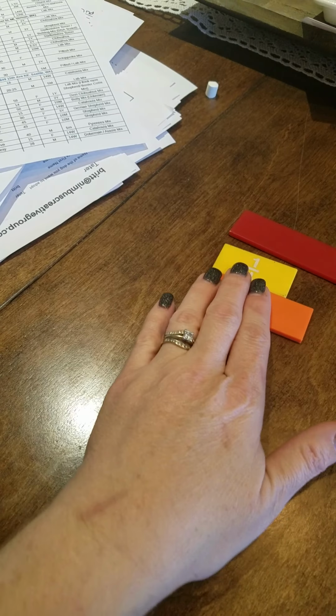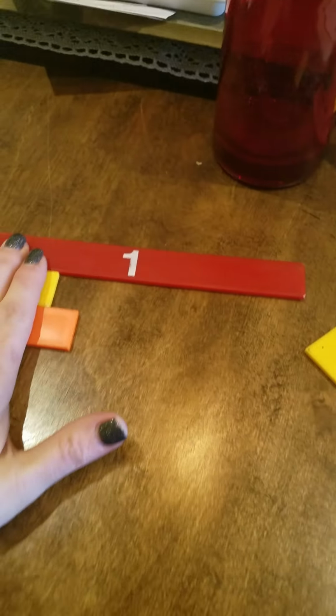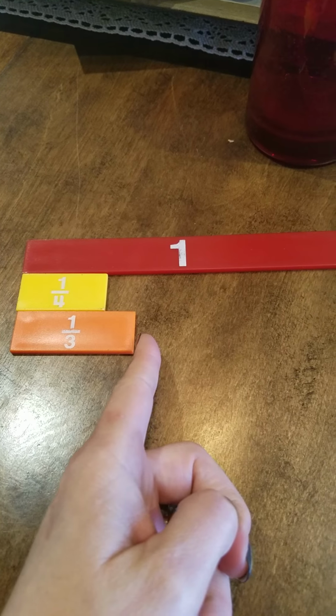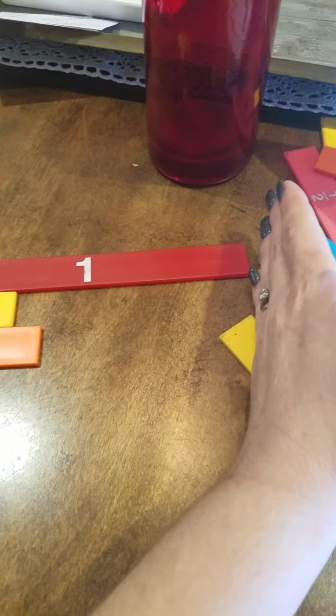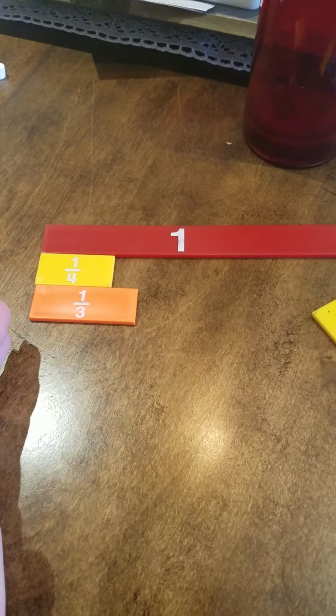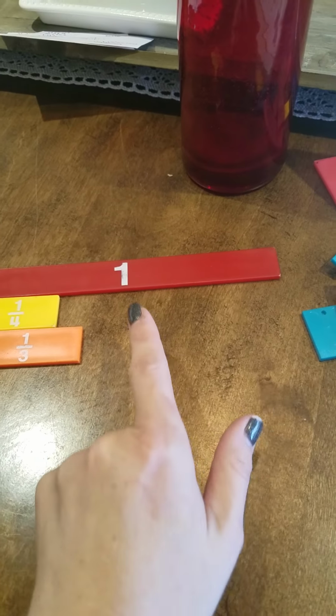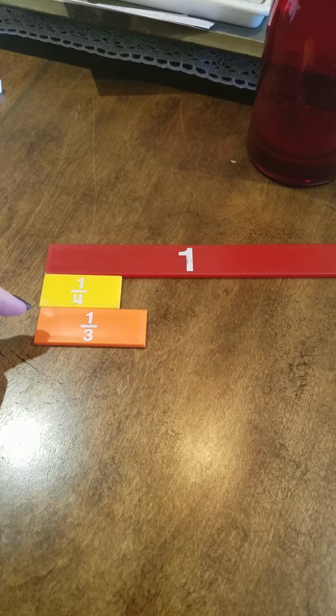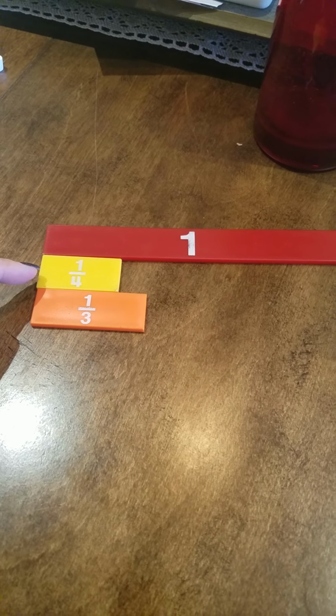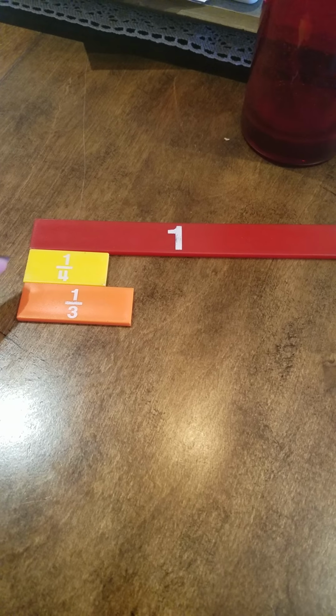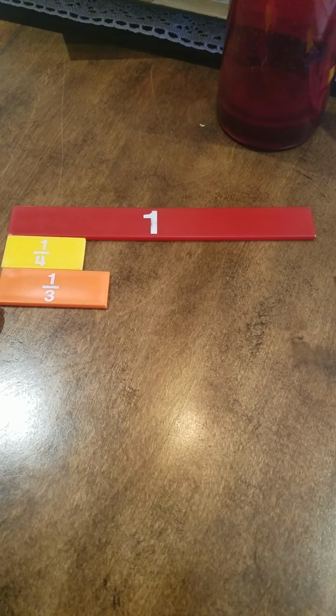Now we need to talk about when using these fraction bars, the fraction that is larger is the fraction that's going to be closer to being 1 whole. In other words, it's the one that goes further across the 1 whole red bar. So in this case, we can see that 1/4 is the smaller fraction and that 1/3 is the greater fraction.